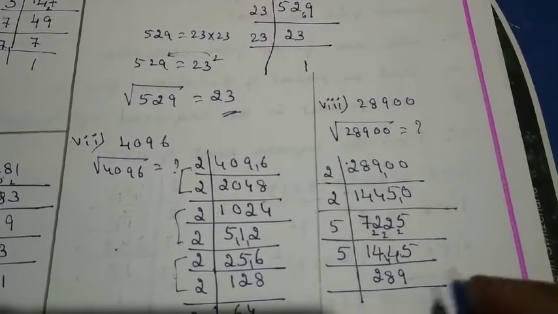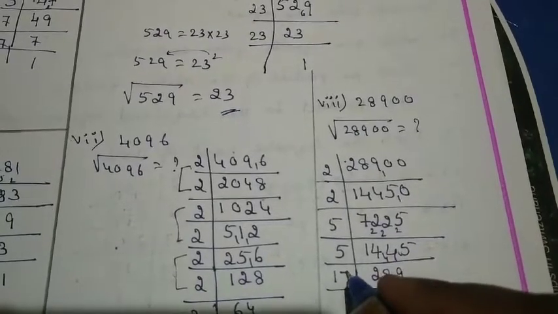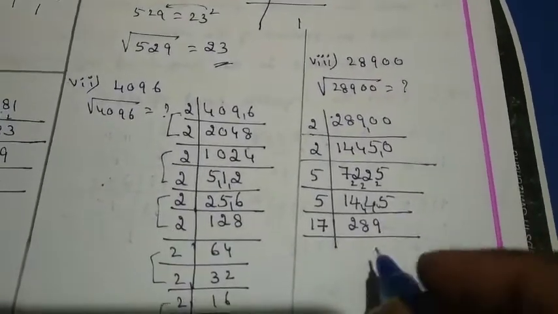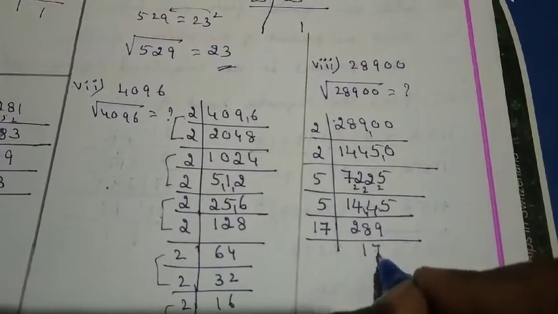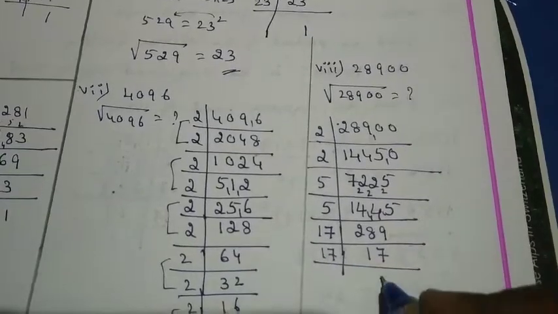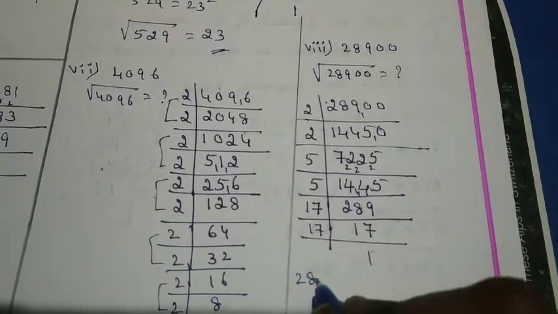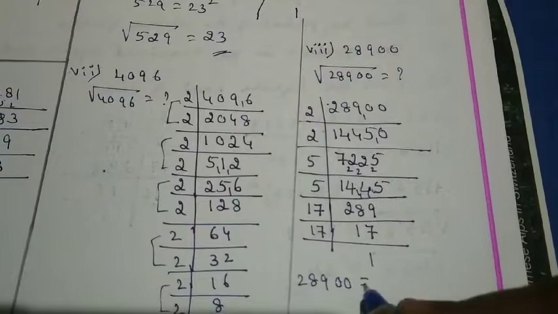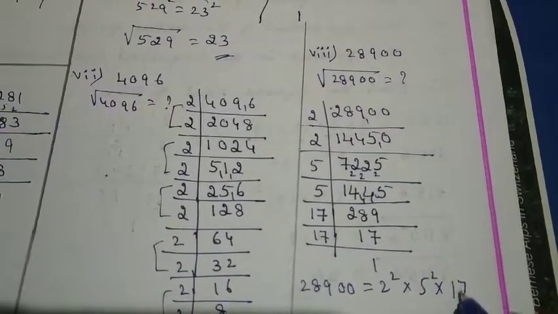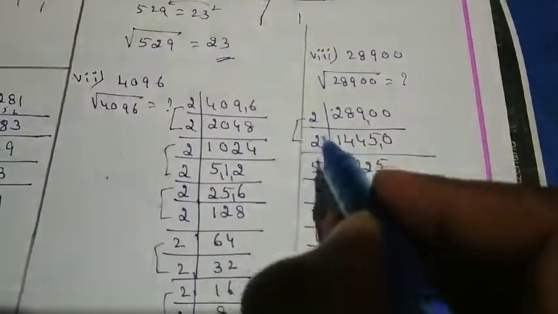And we know that 289 is a perfect square of 17. We know that 17 is a prime number again. So 17 17s are 289. Then 17 1s are 17. So here 28900 can be written as 2 square into 5 square into 17 square. These are the pairs.